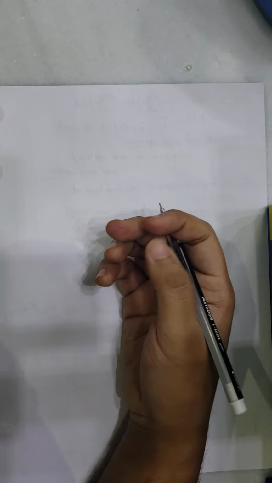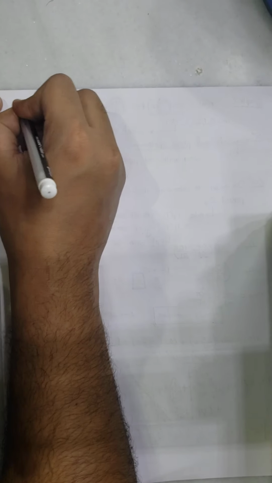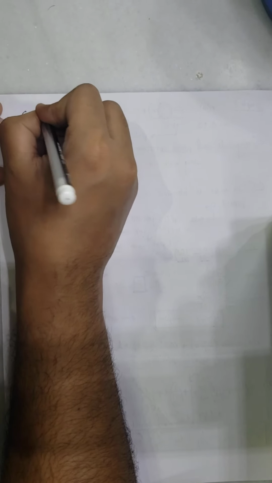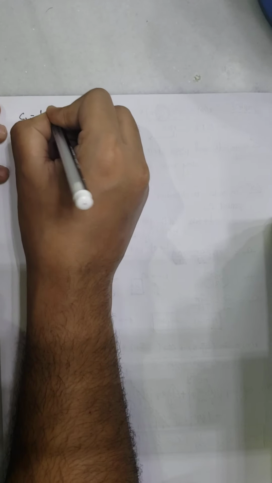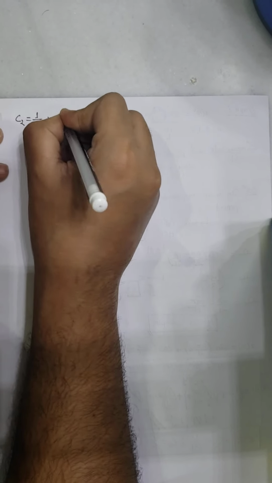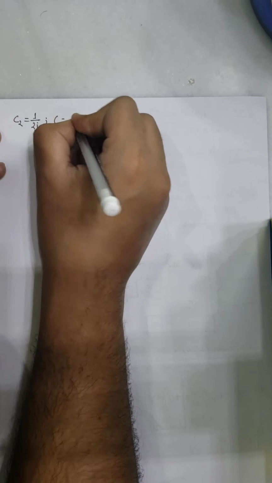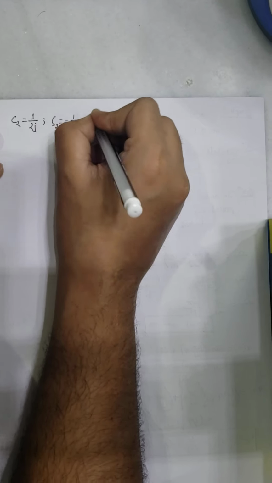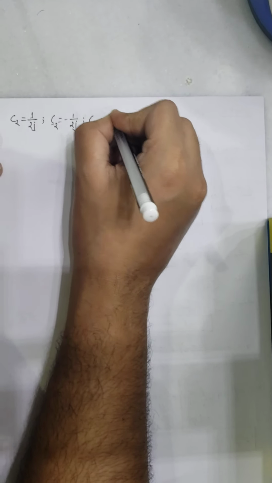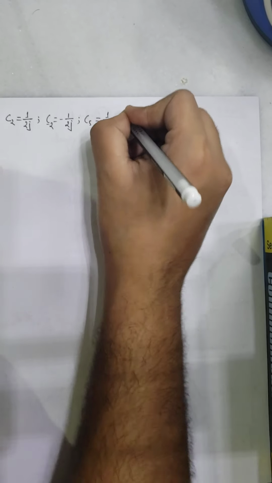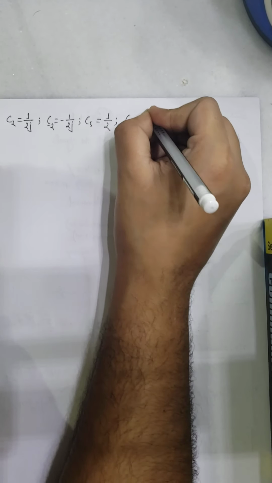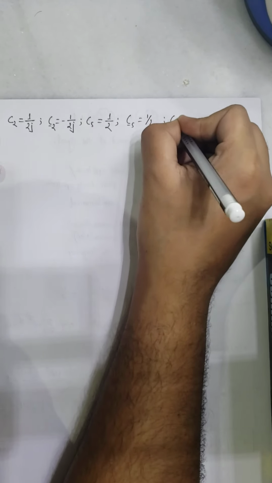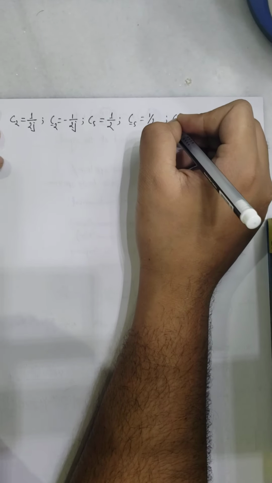Now then, previously we got c of 2 equal to 1 over twice j, c of minus 2 equal to minus 1 over twice j, c of 5 equal to 1 half, c of negative 5 equal to half, and c of 0 equal to 1.